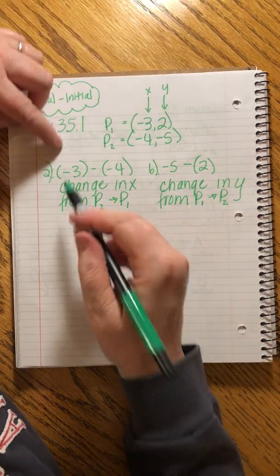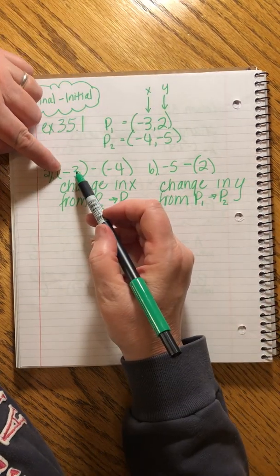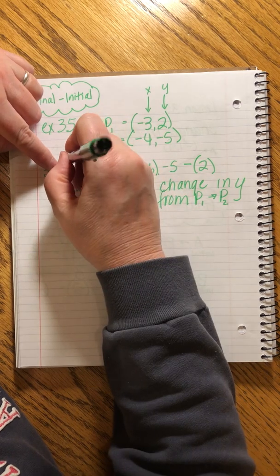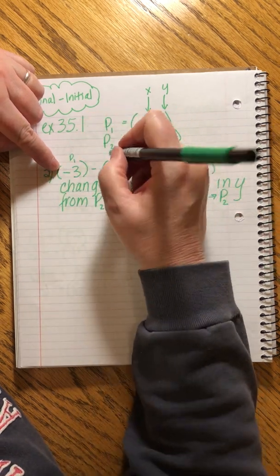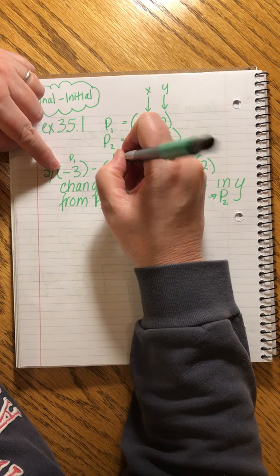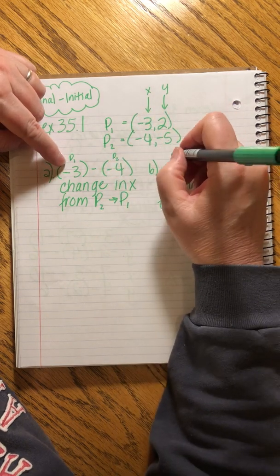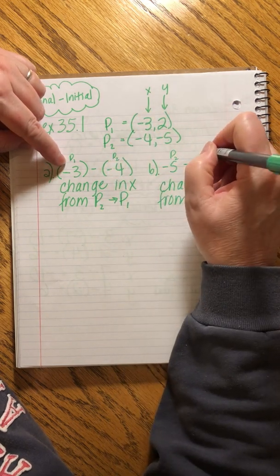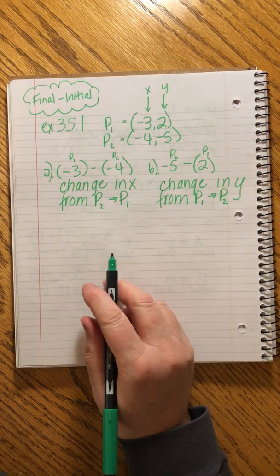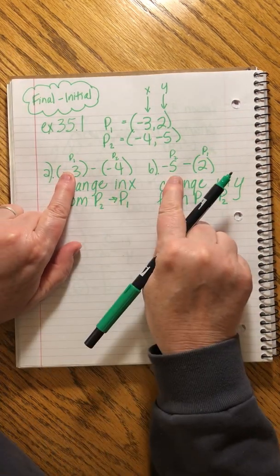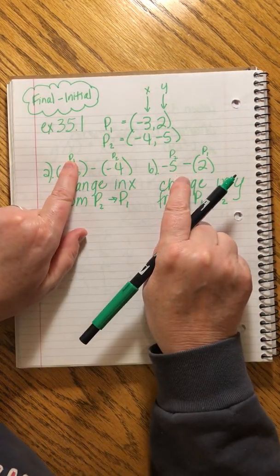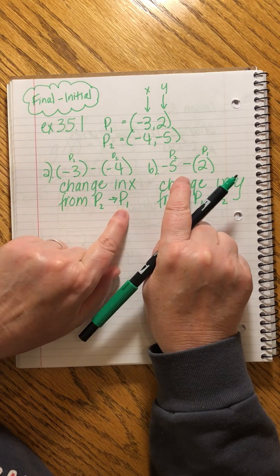And sometimes it helps if you put, okay, -3 is P1, and -4 is P2, and -5 is P2, and 2 is P1. Now we know that the first one is the final one, so we're going from this to that. That's what I wrote here.